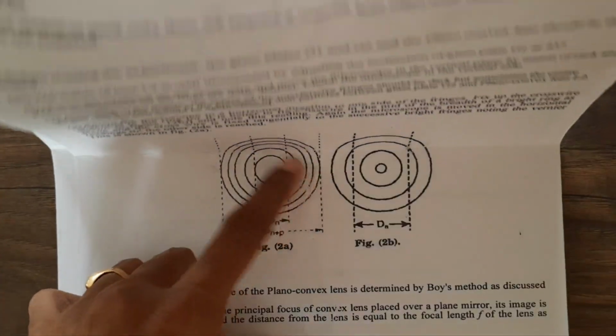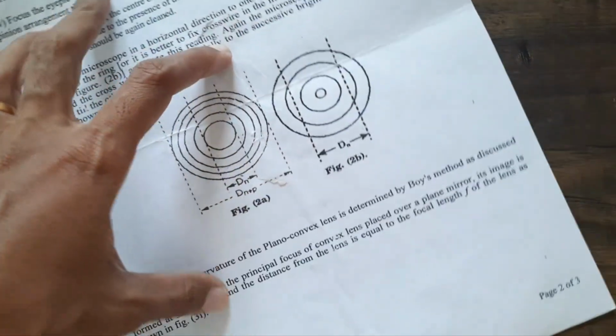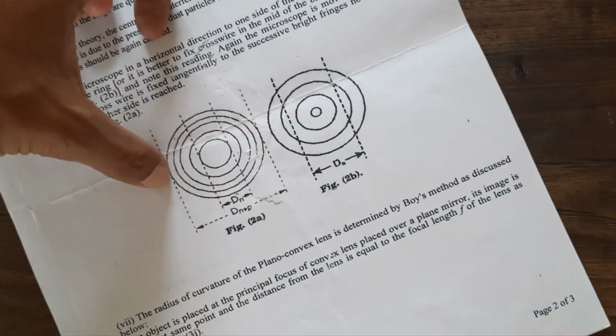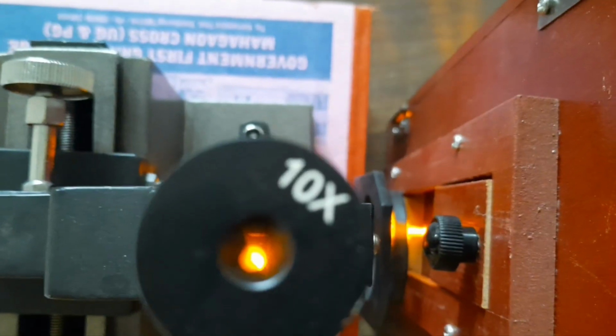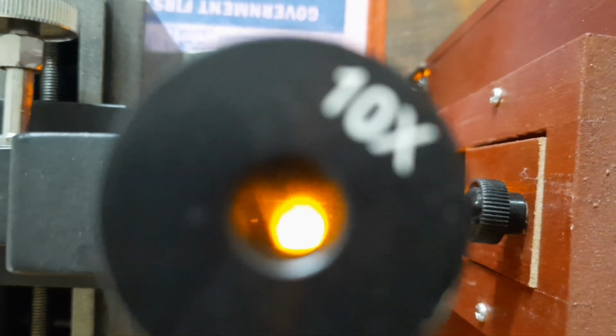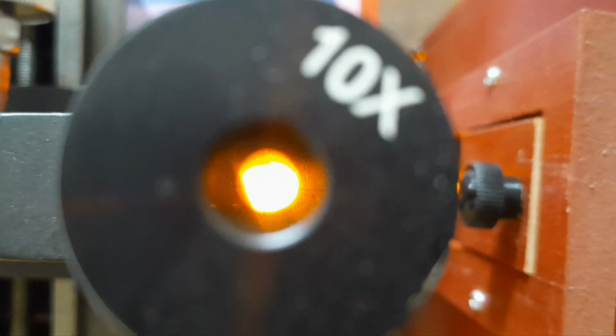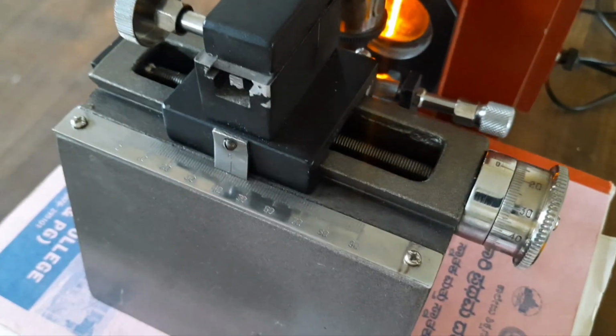Then you can take the difference of these two. You will get the diameter of the rings. To note down the diameter of the rings, we should move the microscope in the horizontal direction to one side of the fringes.